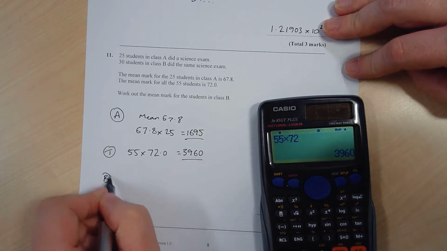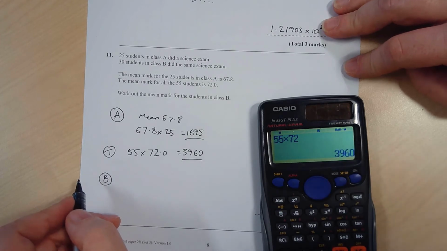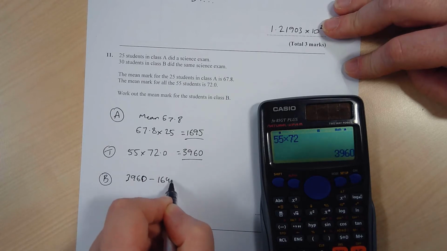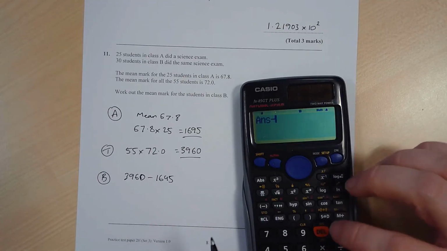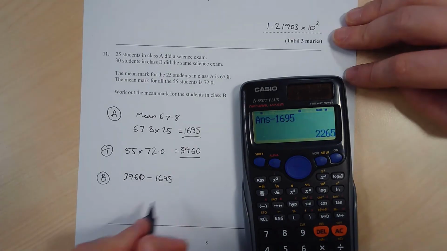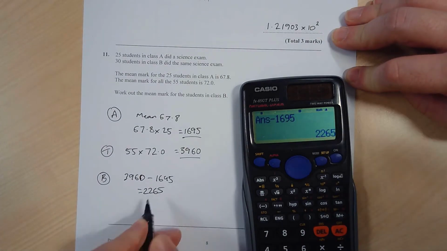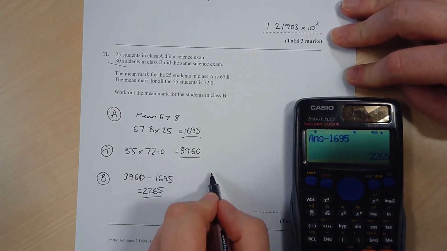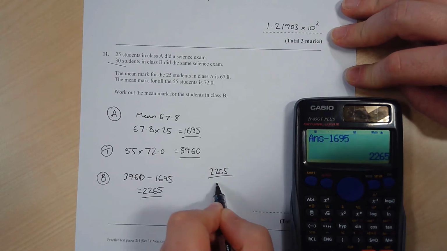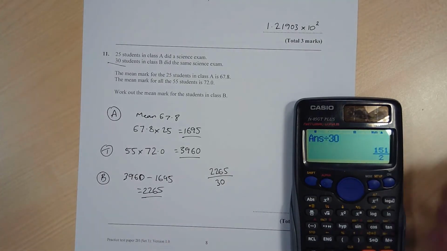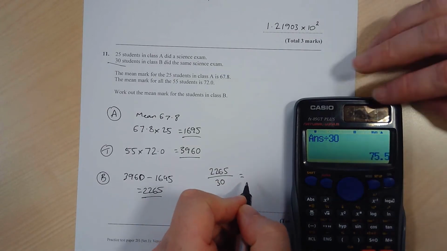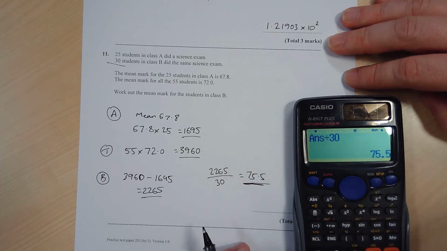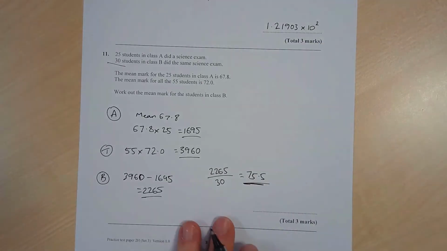So now, if I want to work out for class B, I need to know the total number of marks that class B got. So I'm going to do 3,960, take away 1,695. Which is 2,265. That's the total number of marks that class B got. I know there were 30 students in class B, so 2,265 divided by 30 students gives me 75.5. So I know that the mean mark for students in class B is 75.5. Question 12 then.